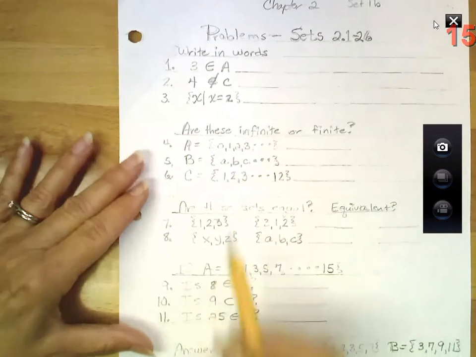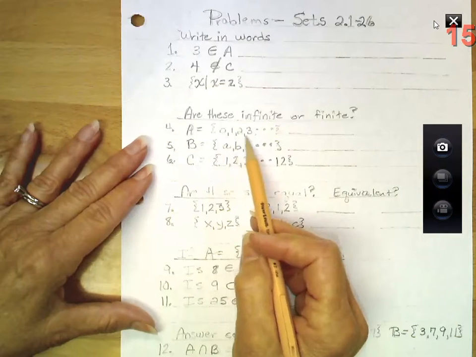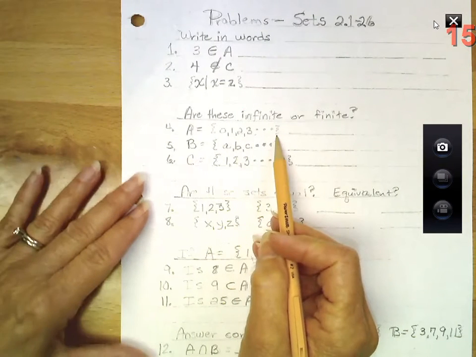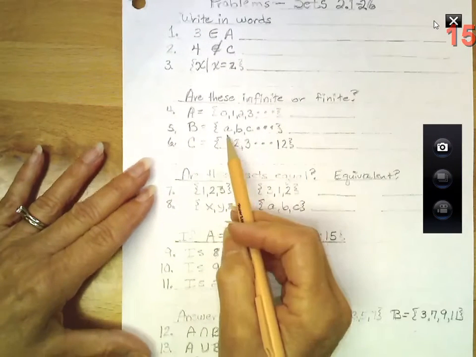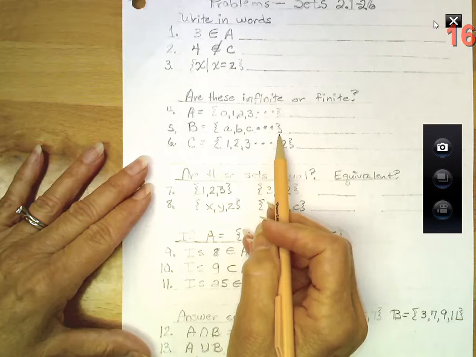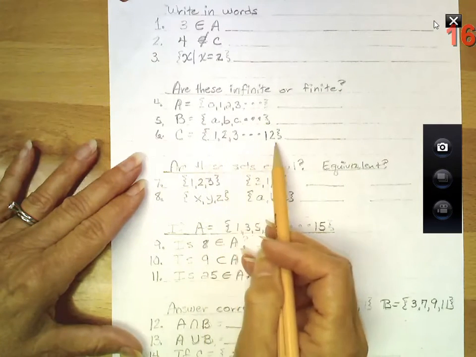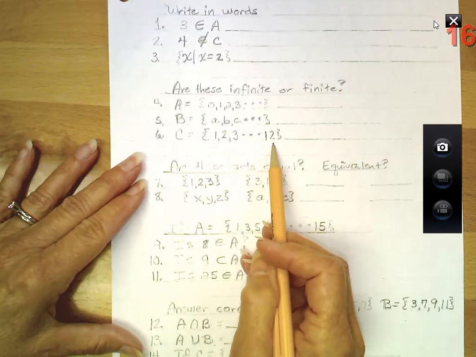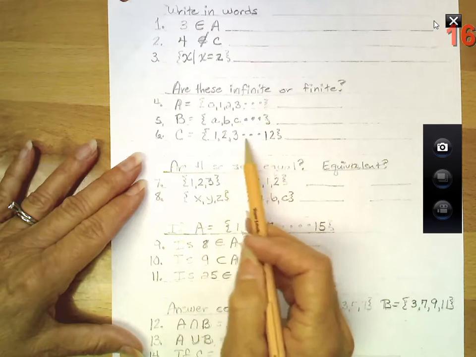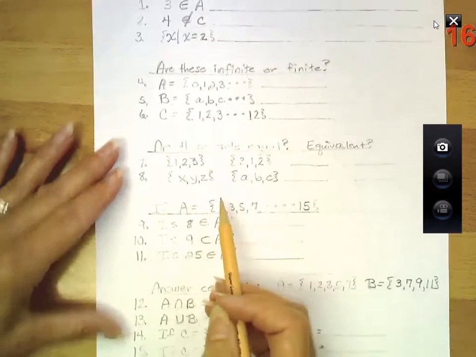Okay. Are these infinite or finite? This one's 0, 1, 2, 3, and so on. Infinite. This one's the tricky one, A, B, C. It's finite because it does end in a Z. 1, 2, 3, and so on, 12. Finite. So just because it has the ellipsis does not mean that it's infinite. You have to look at each one.